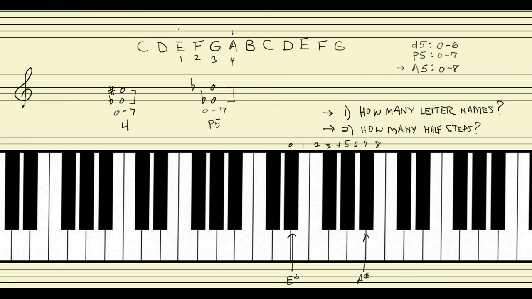We'll learn in an upcoming video exactly what that is, but this is not a perfect fifth. We have to spell it exactly correctly. We have to get the letter names right, and we have to get the half steps right. So we have to think about everything on these 2 dimensions of how many letter names and how many half steps. So that's a perfect fifth. Now, in the next video, we're going to check out the diminished fifth and the augmented fifth.